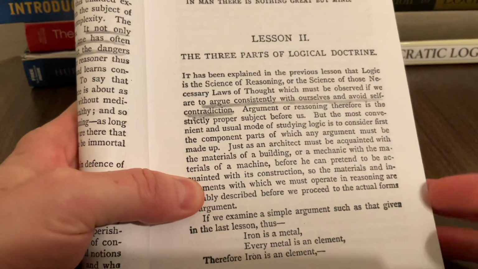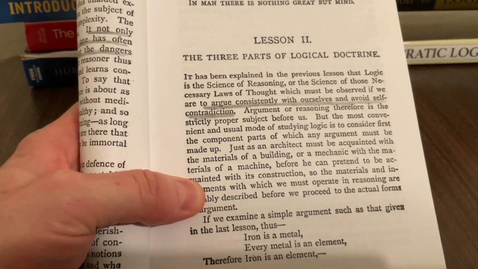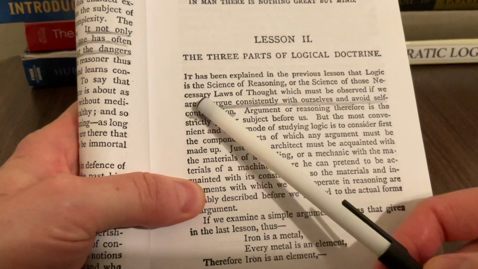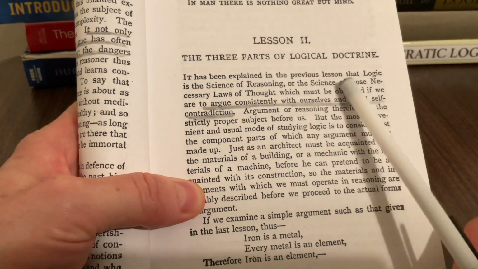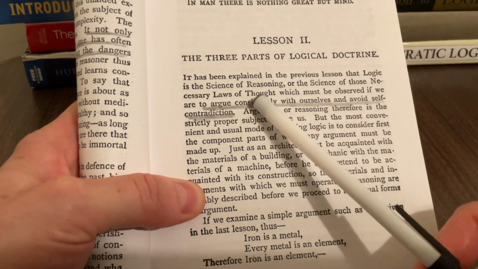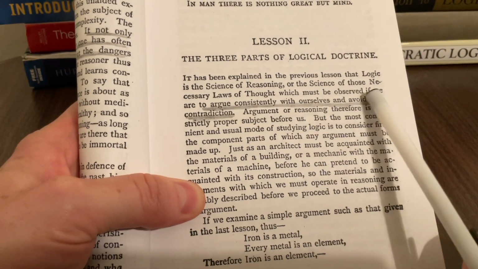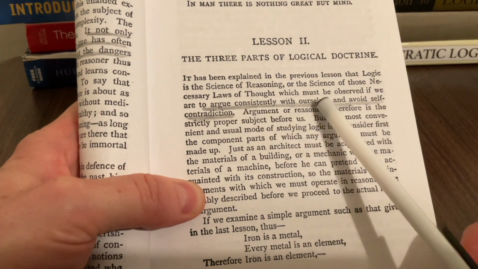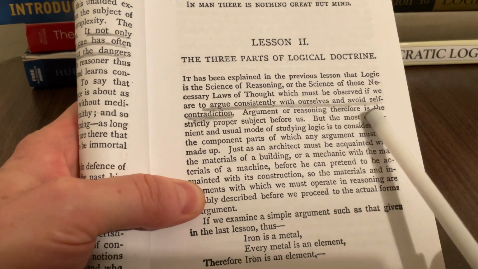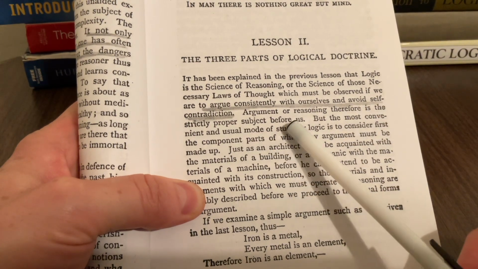We're going to take a look at lesson 2, which is on the 3 parts of logical doctrine. I'm going to read just a little bit of this. It has been explained in the previous lesson that logic is a science of reasoning, or the science of those necessary laws of thought which must be observed if we are to argue consistently with ourselves and avoid self-contradiction. Argument or reasoning, therefore, is the strictly proper subject before us.